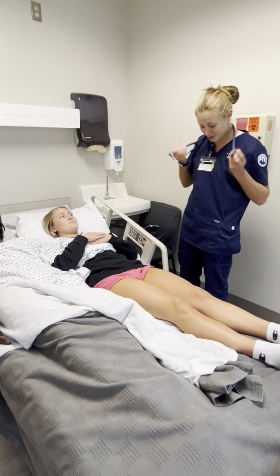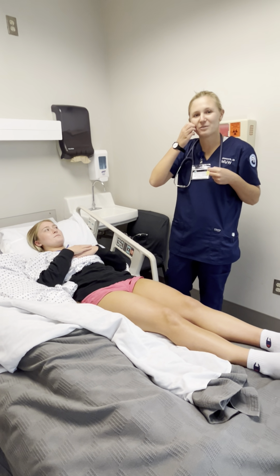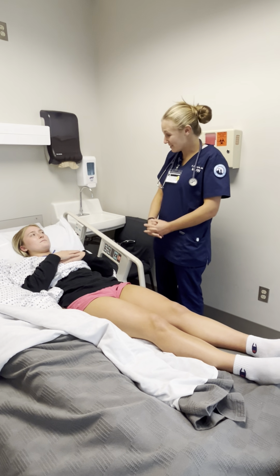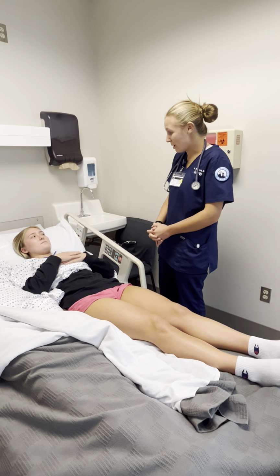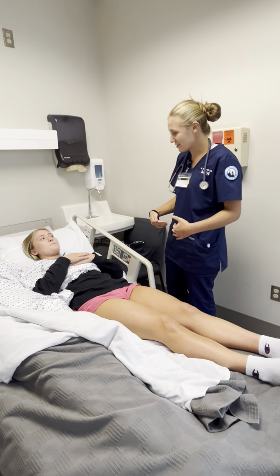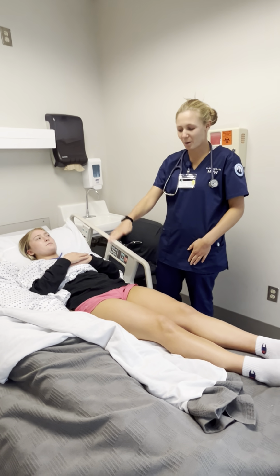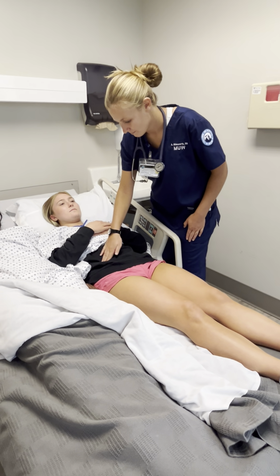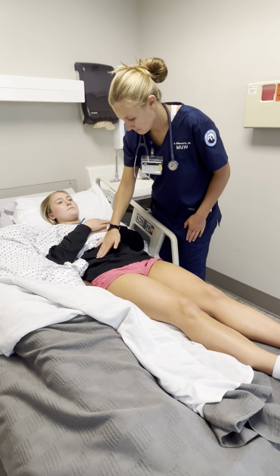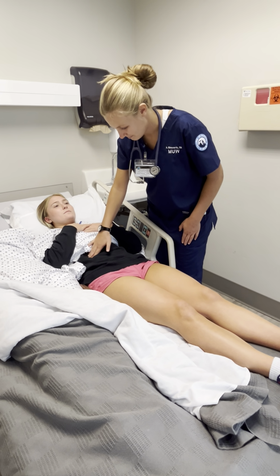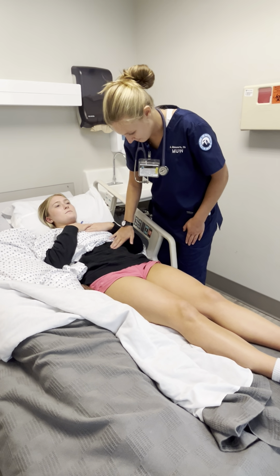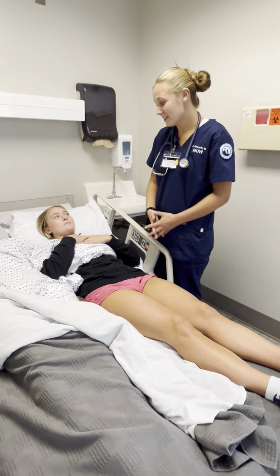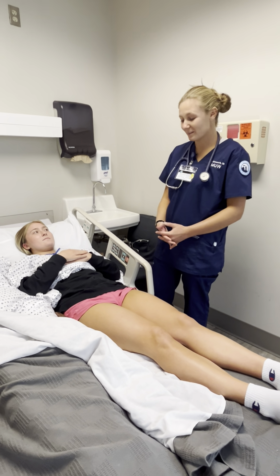Okay, so there are normoactive bowel sounds times 4 in all quadrants, equal bilaterally. So after I have listened to your bowel sounds, I'm going to do light palpation. If you feel any tenderness at all, let me know, and I'm going to begin with the right lower quadrant, right upper quadrant, left upper quadrant, left lower quadrant. No tenderness felt with light palpation.